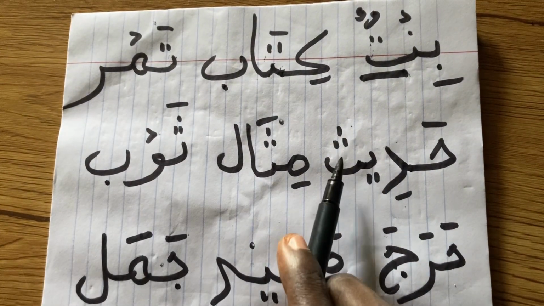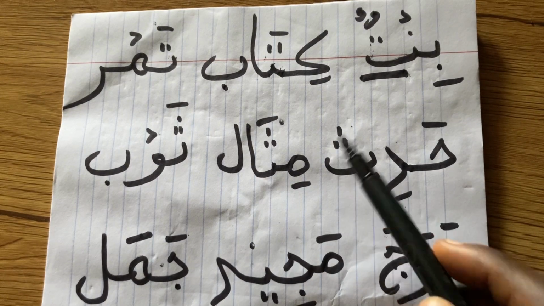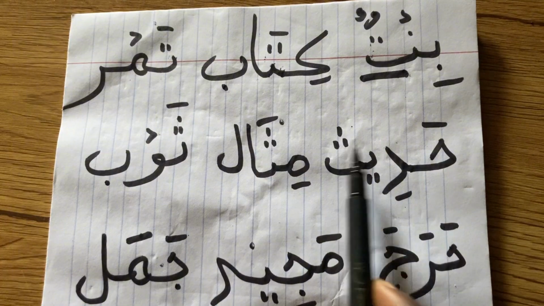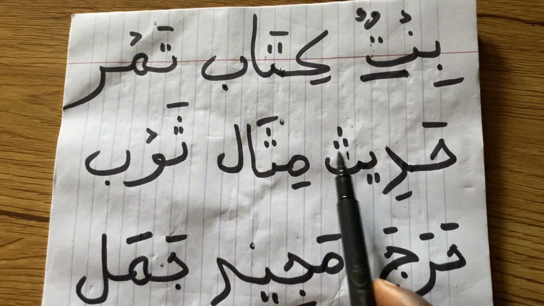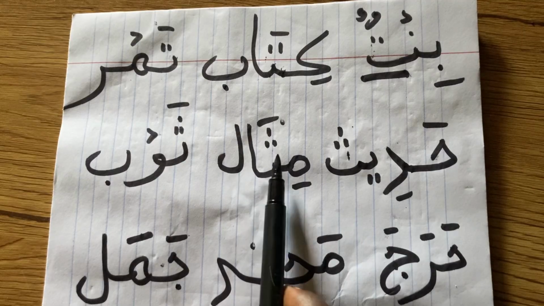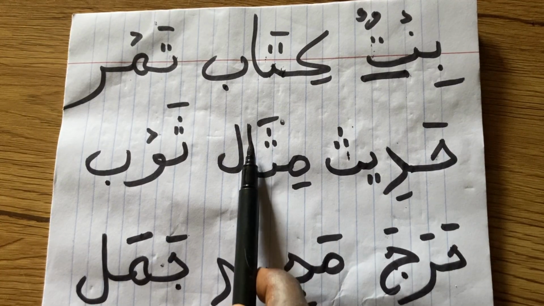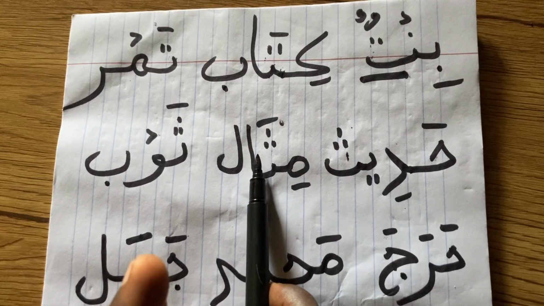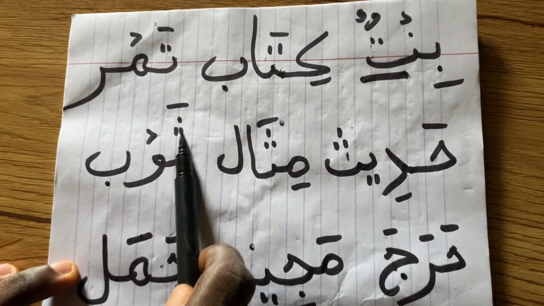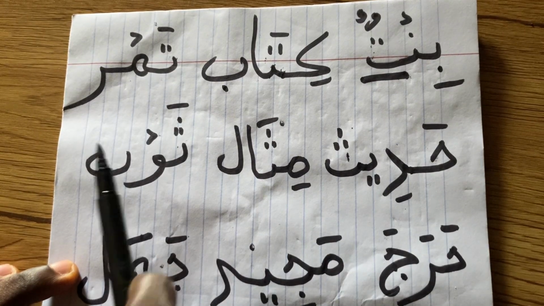Now let's go to tha'un. Tha'un, hadithun. You can see this tha'un is at the end. Hadithun. And this tha'un again, mithlun or mithalun. The tha'un is at the center of these letters. Then the last tha'un is at the beginning. Thawbun. These are examples.